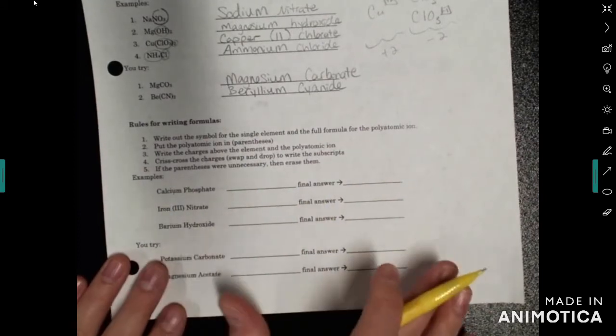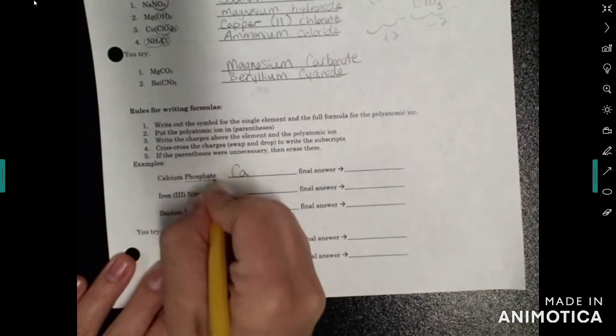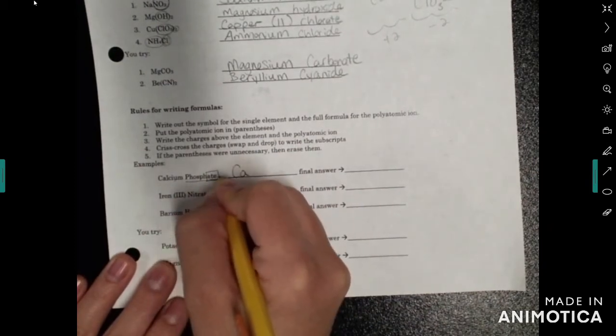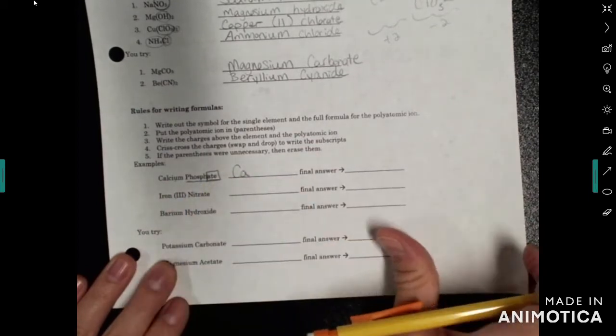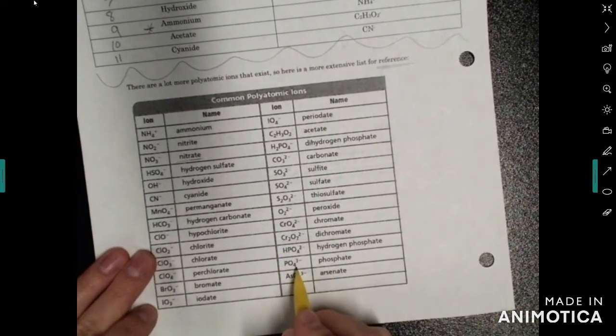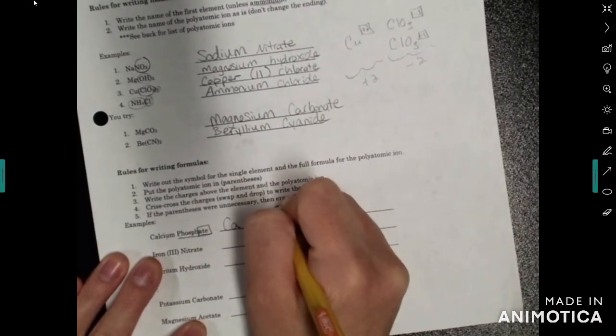So let's take a look at this. We've got calcium. So calcium is Ca, and we've got phosphate. I know this is a polyatomic ion because it ends in ate. If it ends in ate, it's a dead giveaway. Hey, this is a polyatomic ion. Go look it up on your polyatomic ion list. So phosphate is right here. It's PO4 with a 3- charge, or -3.